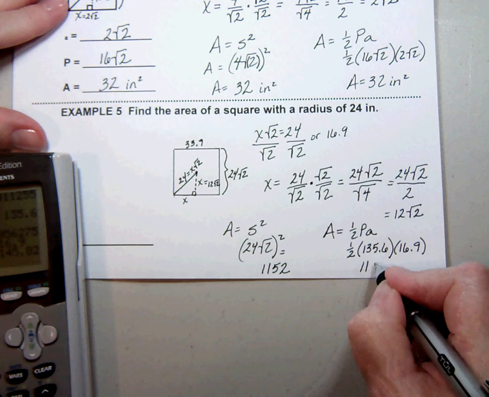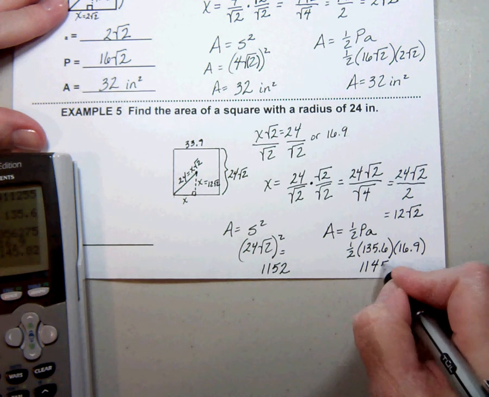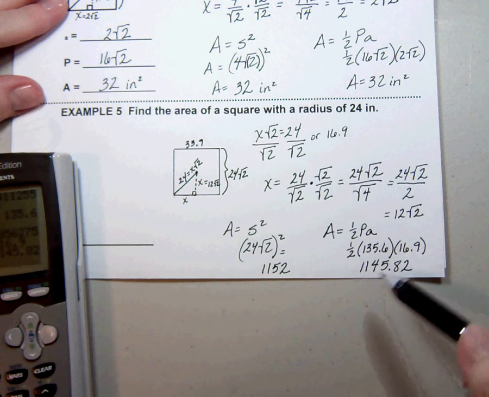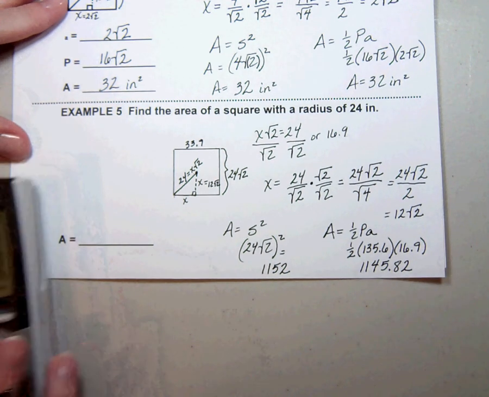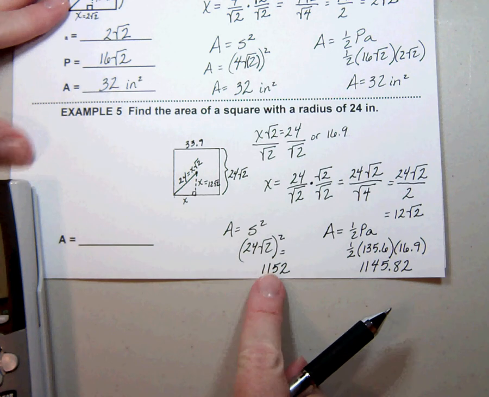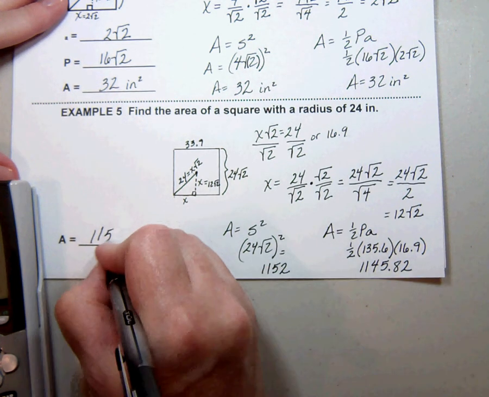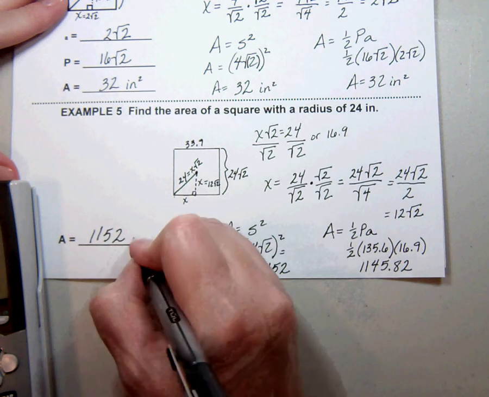Alright, it's 1,145.82. It's not exactly the same, but it's awful close. This one really is the better answer. This is called the exact answer. So 1,152, and this is square inches.